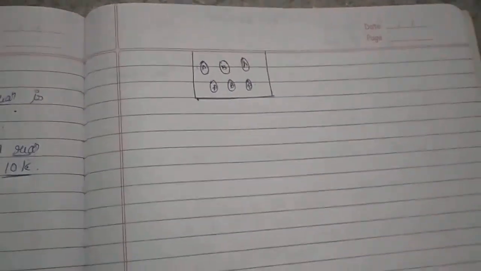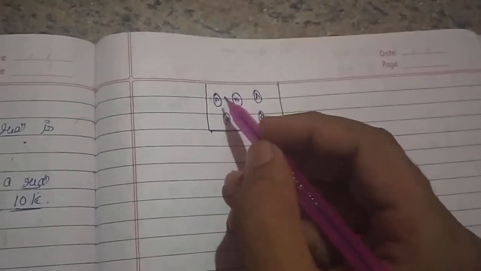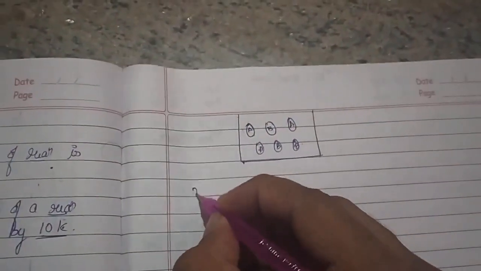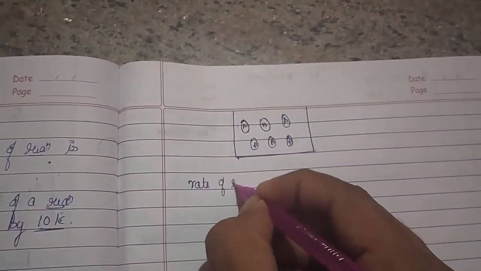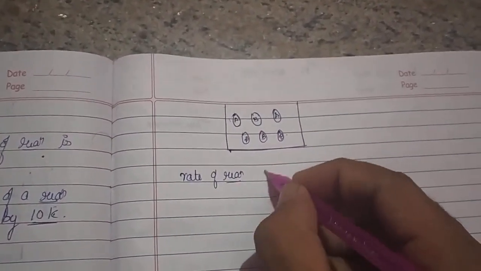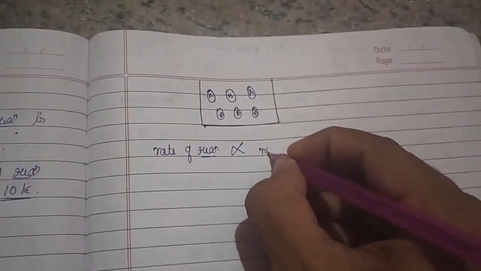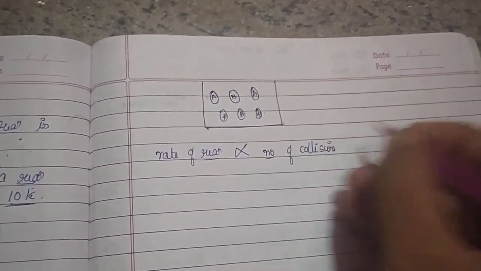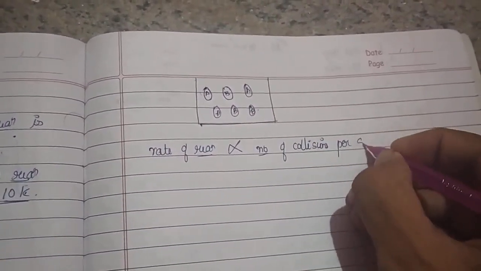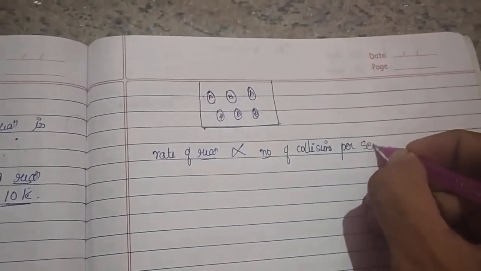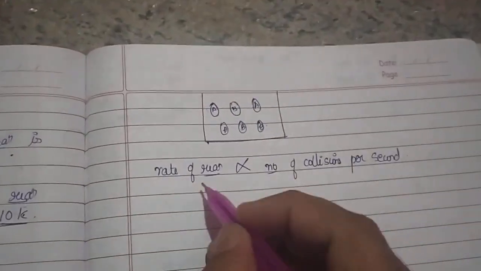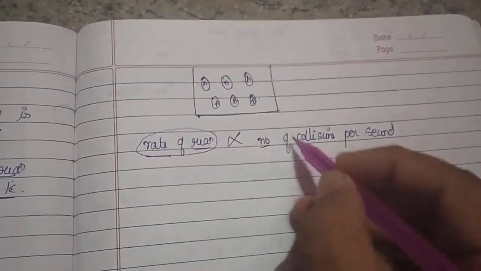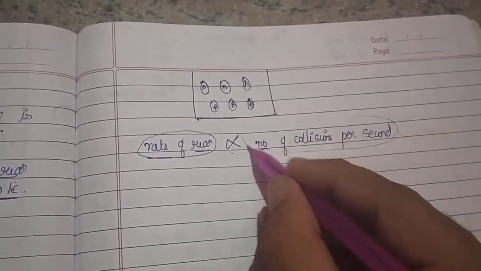Yes. So what happens? So remember, whatever the rate of the reaction is, it is directly proportional to the number of collisions which will be happening between your reactant molecules per second. So what is this rate of the reaction telling you? It is directly proportional to what? Number of the collisions per second.